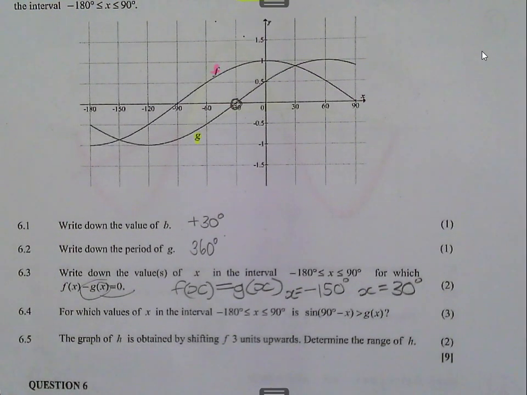Look at how they want to confuse us now. 6.4. For which value of x in the interval is sin(90 minus x) greater than g of x? So g of x is the sin graph. Do I have sin(90 minus x), that graph?